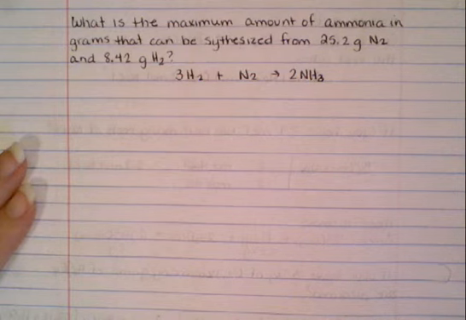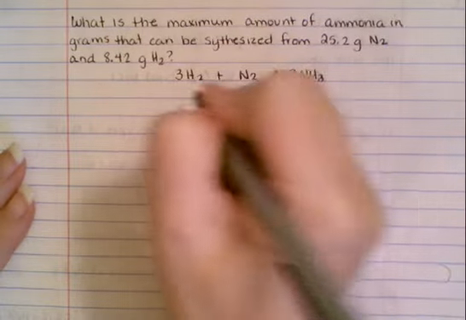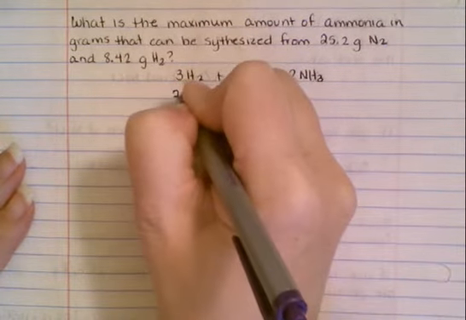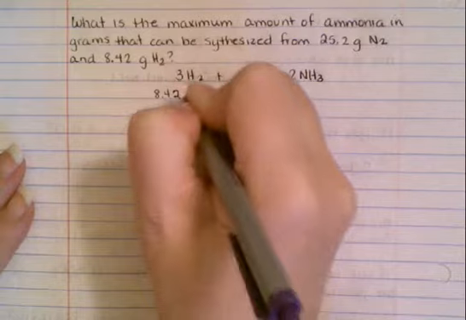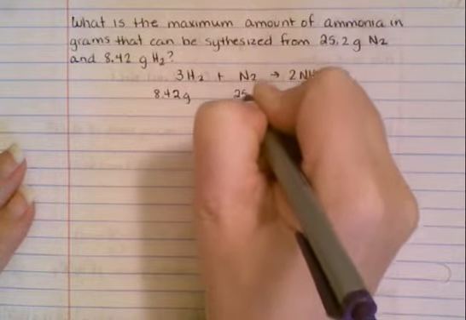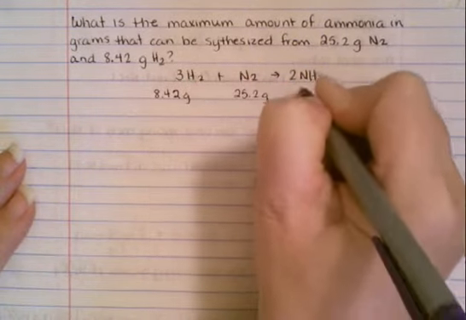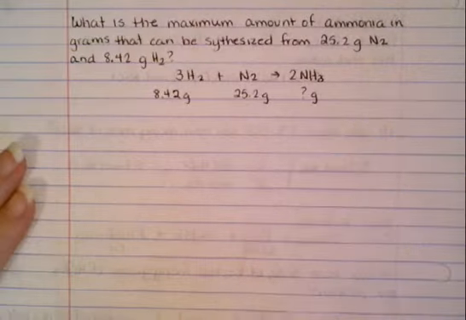We want to look at a limiting reactant problem that goes into a little bit more detail after we figure out what the limiting reactant is. So I'm given this equation and I'm given this question about the maximum amount of ammonia that I can synthesize from nitrogen and hydrogen. So again, I'm going to go ahead and label what I know, and what I'm looking for. So that just gives me a visualization of what it is that I want to do.